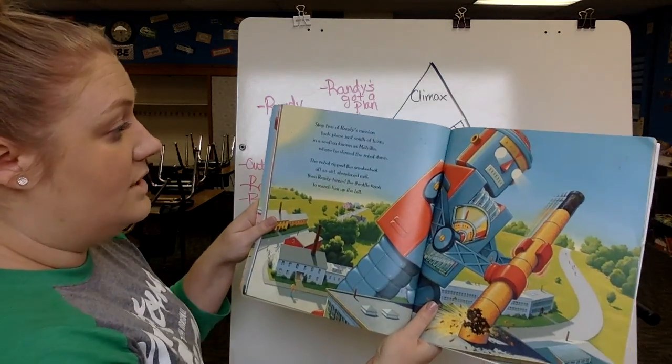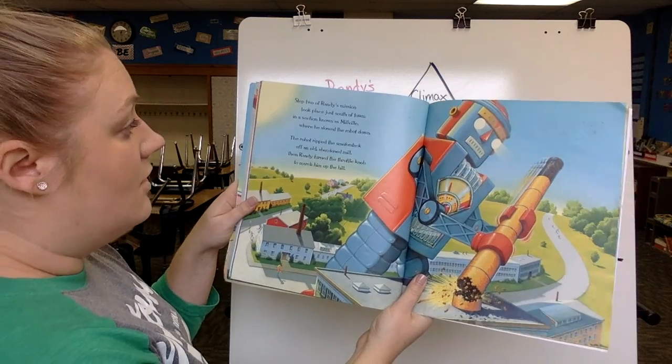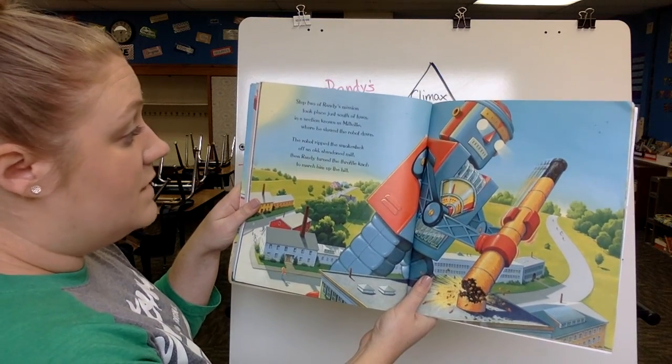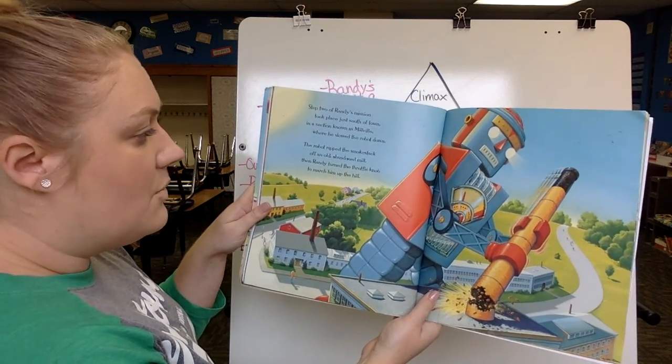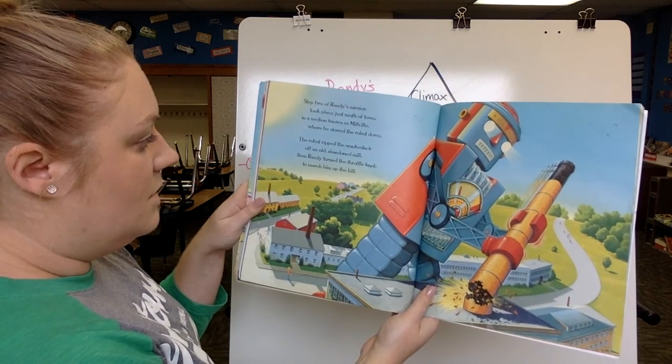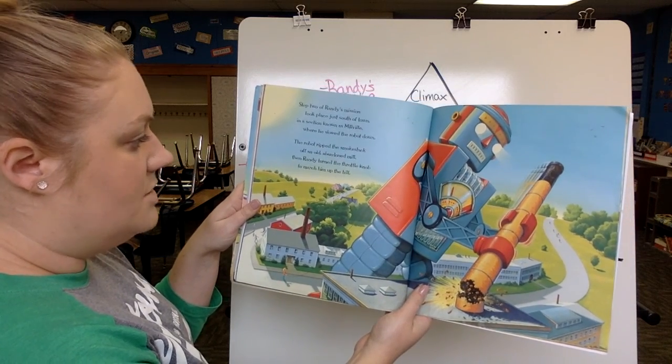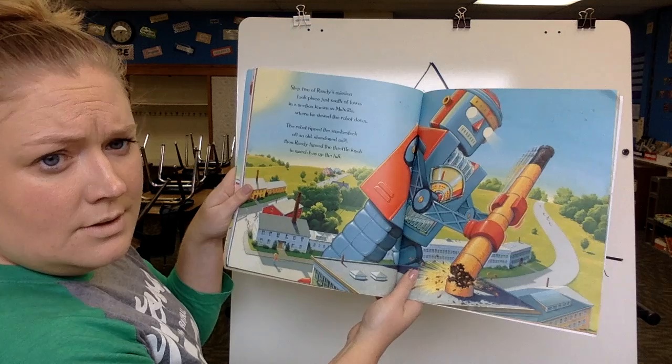Step 2 of Randy's mission took place just south of town in the section known as Millville, where he slowed the robot down. The robot ripped a smokestack off an old abandoned mill, then Randy turned the throttle knob to march it up the hill.